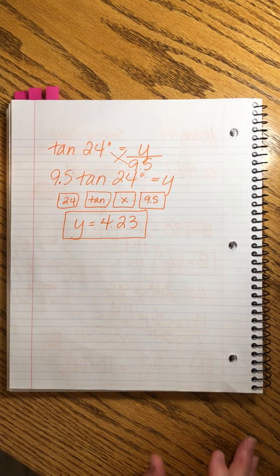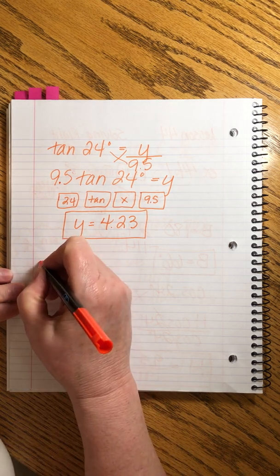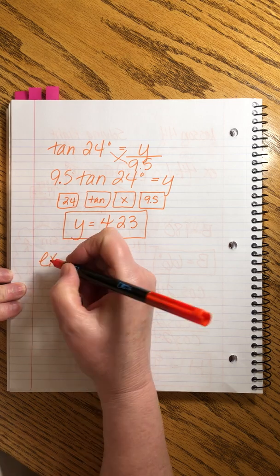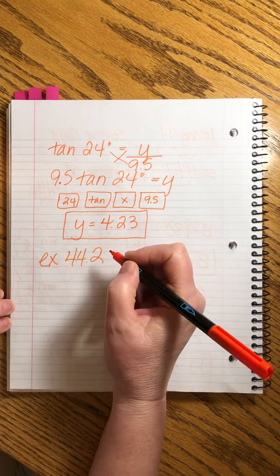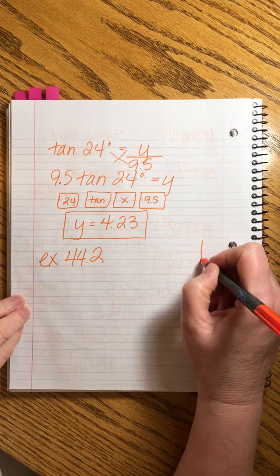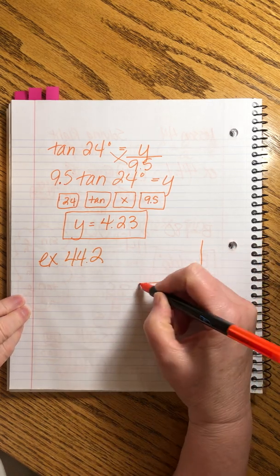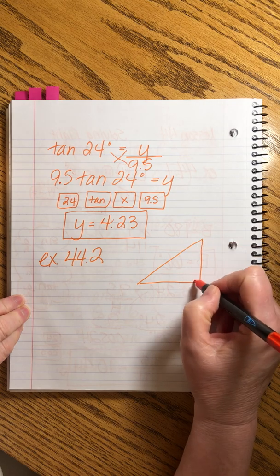All right, that is one thing. What we're doing here, solving right triangles, this is something that trig functions are very good for. All right, let's dive into another. 44.2. Find the missing parts of the triangle. Okay, here we go. And I'm copying it exactly the way John has it.